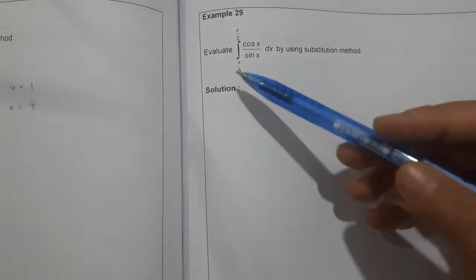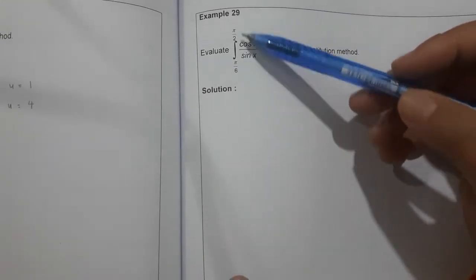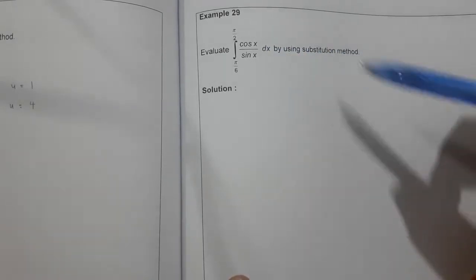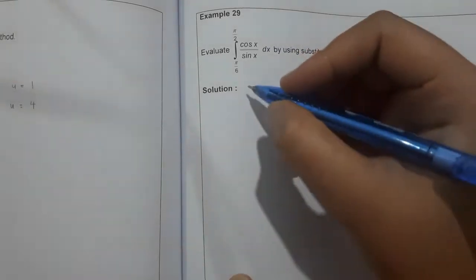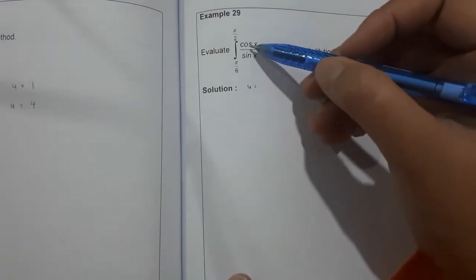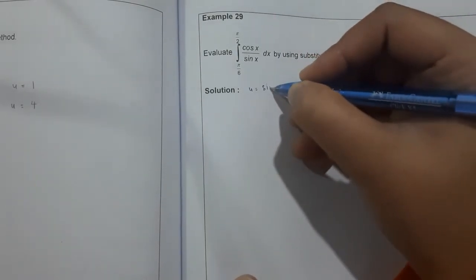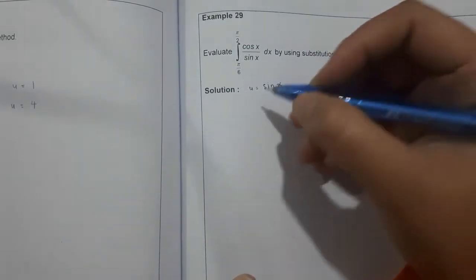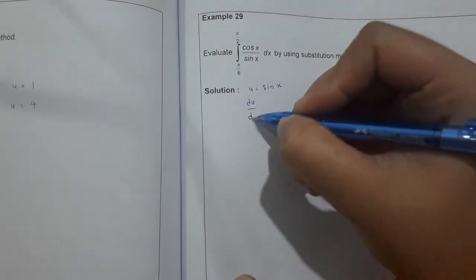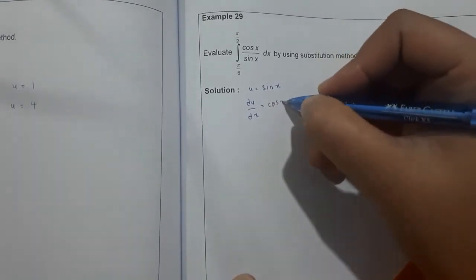Next example, we want to evaluate the integration from pi over 6 to pi over 2 of cos x over sine x dx by using the substitution method. Okay, first step, choose u. We choose the denominator, so u equal sine x. Differentiate u in terms of x, we get du over dx equal cos x.